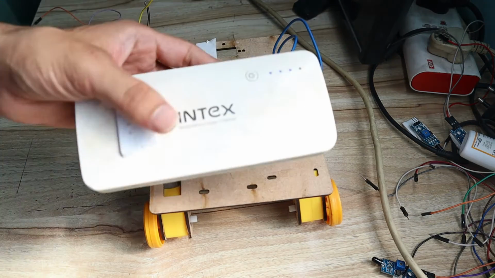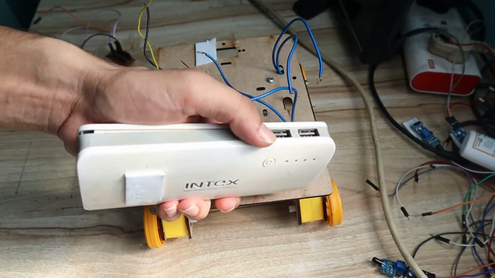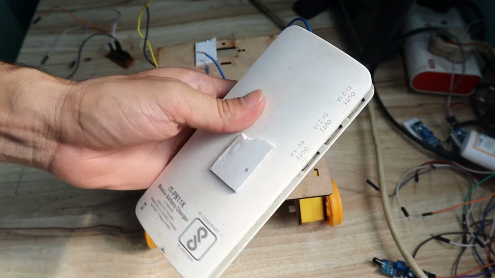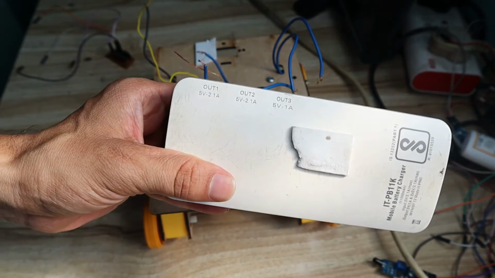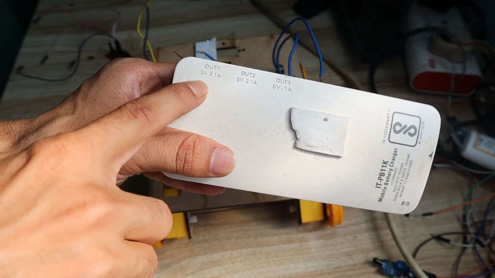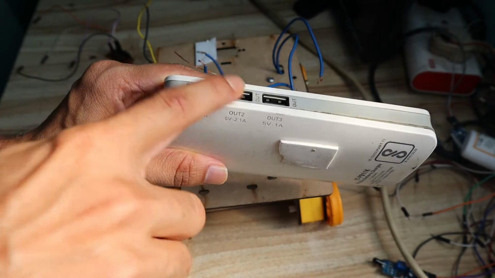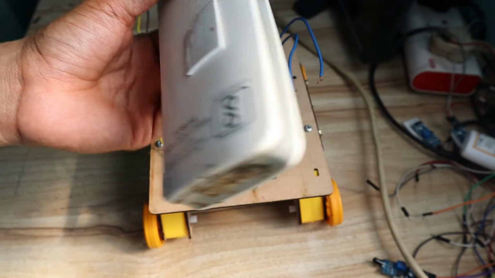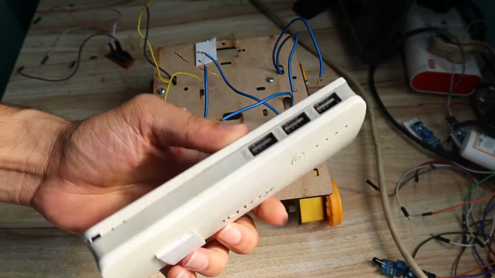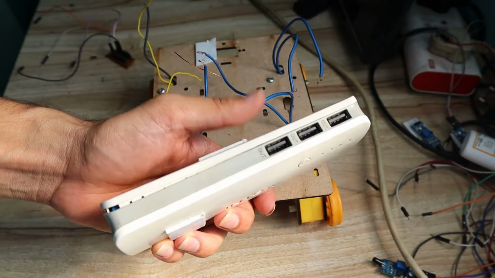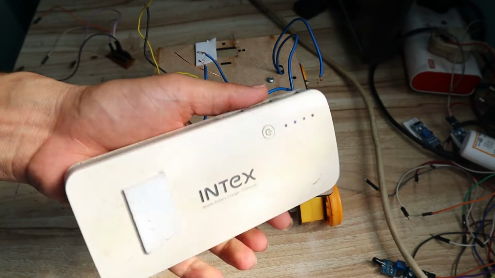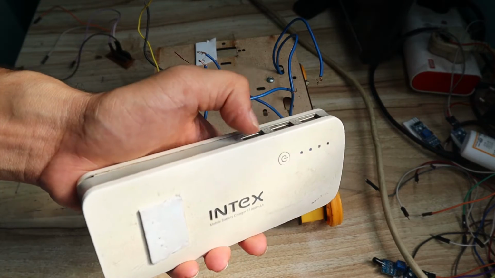For the external power supply, you can see I use a power bank, whose rating you can see here: 5 volt 2 ampere, 5 volt 1 ampere, 5 volt 2 ampere. The 2 USB ports we will use for our project. Ultimately, you can use the power bank which is used to charge the mobile. From the same power bank we will provide the power to our Arduino and all the hardware.